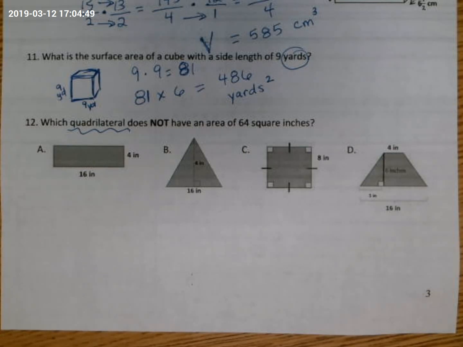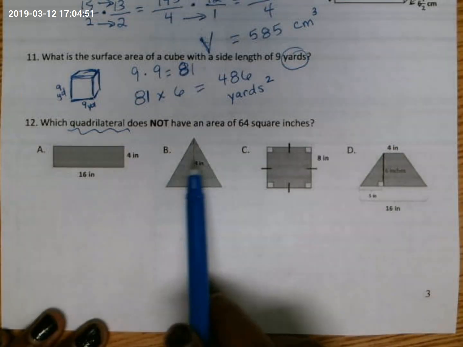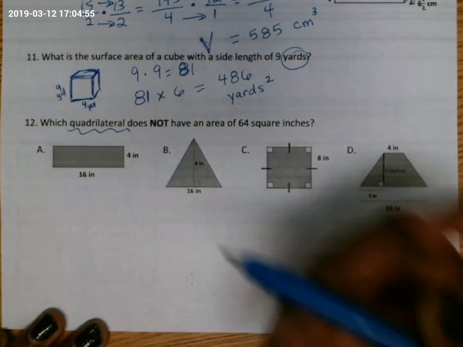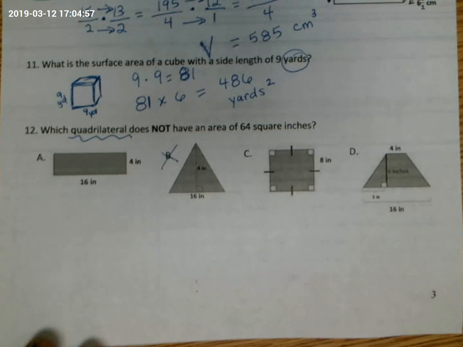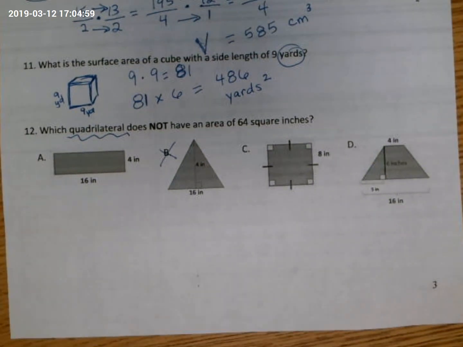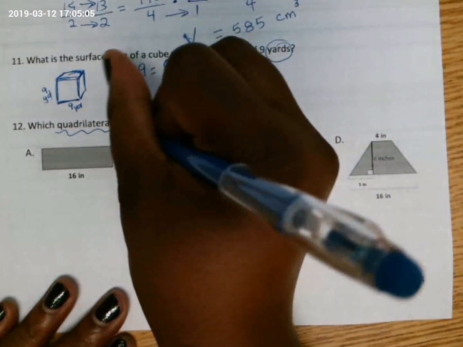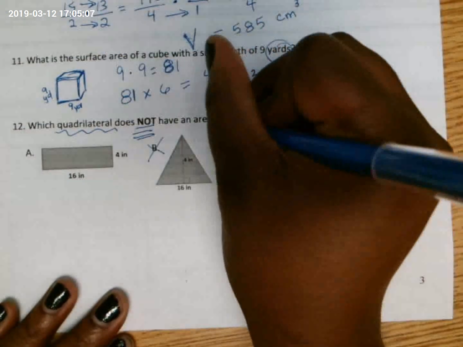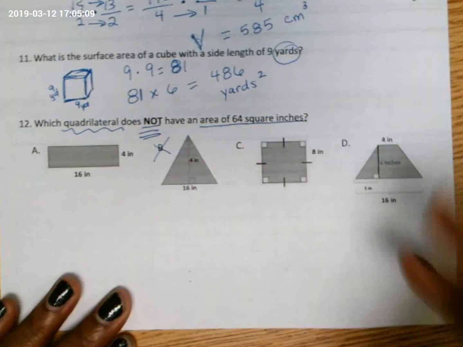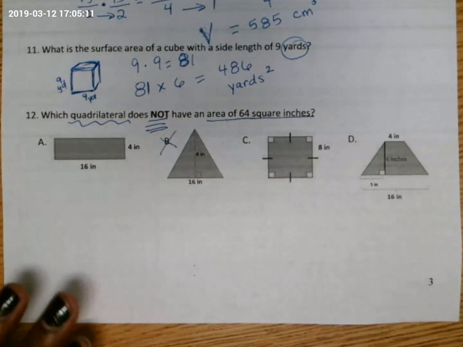Exactly. So we have this mystery shape here. That's a triangle with 3 sides. That would so not be a quadrilateral. Yeah, so we automatically know that that answer is not correct. Now it's time for us, in order to see what the areas are, because we want to find which one does not have an area of 64 square inches, we're going to find the area of each of these shapes.